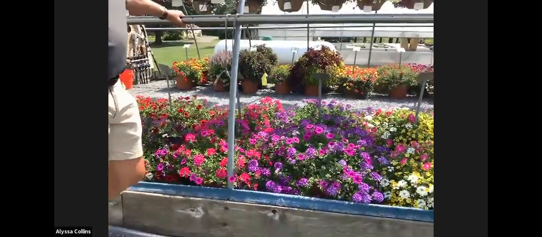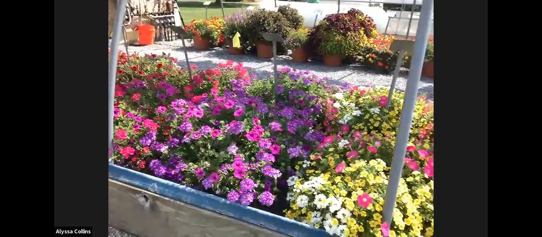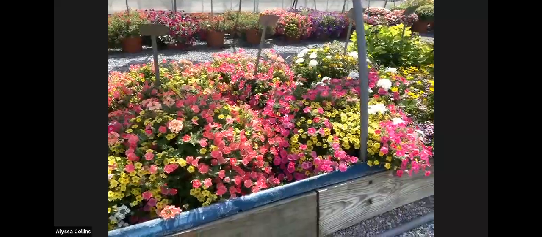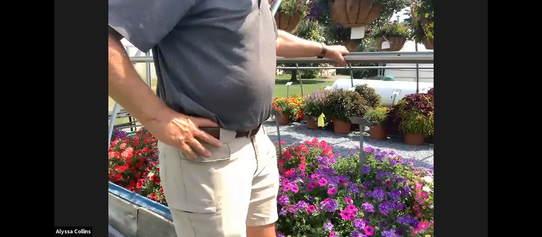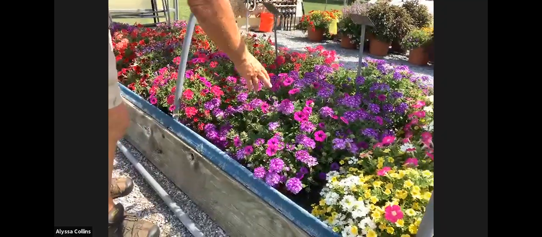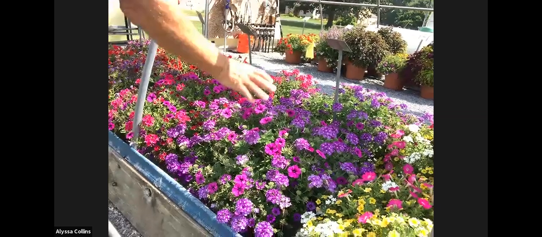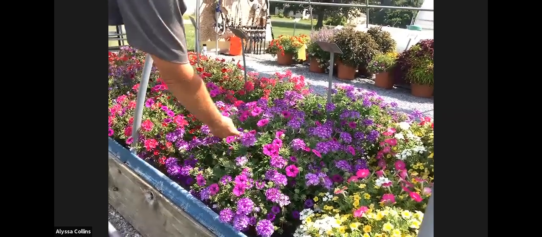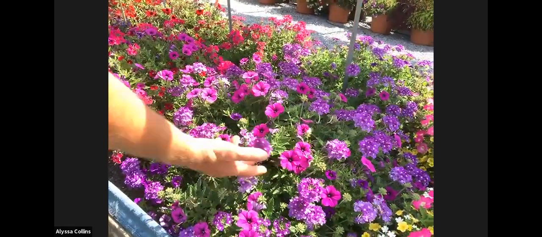So what's your favorite combo here this year? There's a lot of them. These are beach series from Syngenta are all good. They have beach bound, beach bum, etc. And then as I love purples, this is a great one too. This is the crushed velvet mix, and that's an apt name. And it's got a calibrachoa in here, and a petunia, and a verbena.